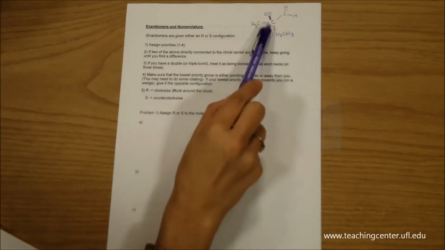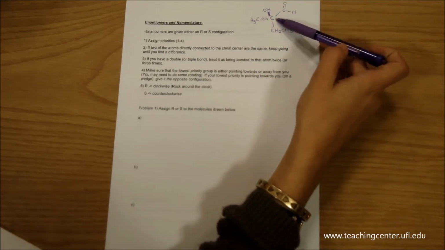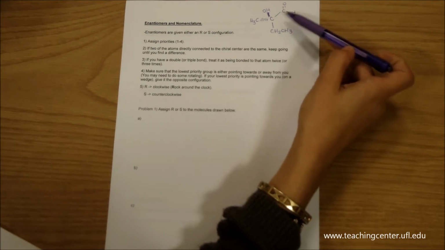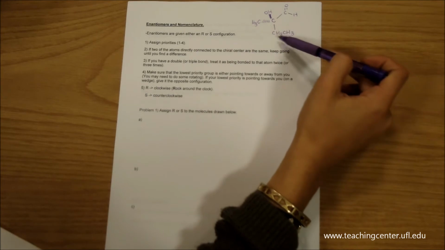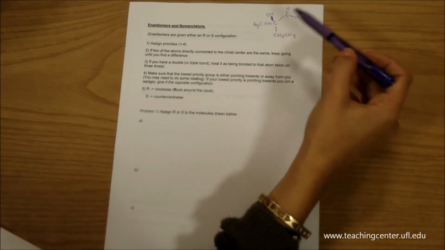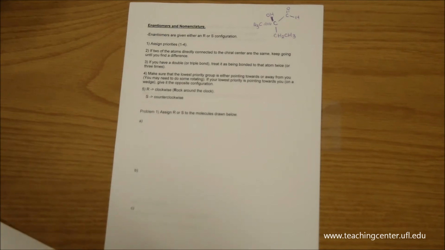Okay, so this center carbon right here is going to be your chiral carbon because it has 4 different substituents on it. It has an aldehyde, an alcohol group, a methyl, and an ethyl. So there are 4 different substituents, so this will be your chiral carbon. So you're going to assign priorities for these substituents.